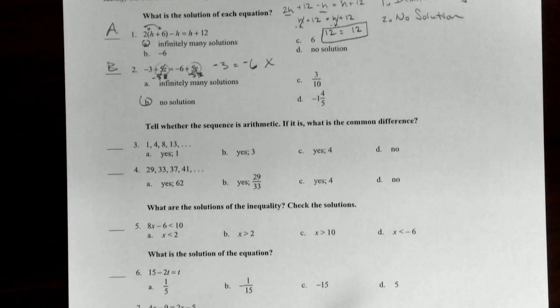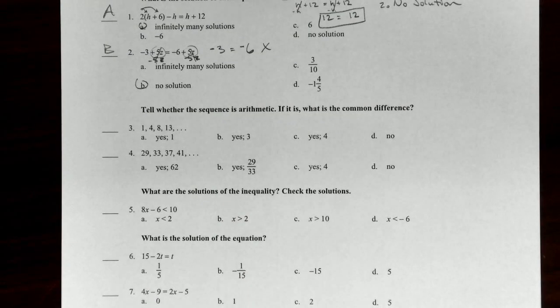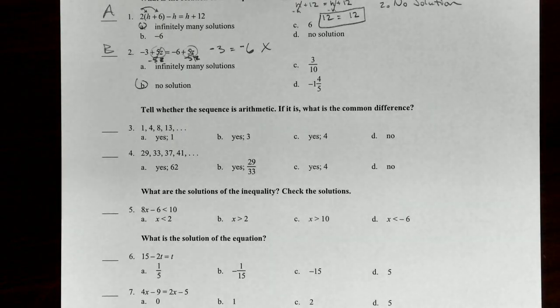Number 3, tell whether the sequence is arithmetic. If it is, what's the common difference? So again, how do I tell if it's an arithmetic sequence? It has to be a fixed number. The common difference has to be a fixed number added from term to term. If the number changes, it's not an arithmetic sequence.